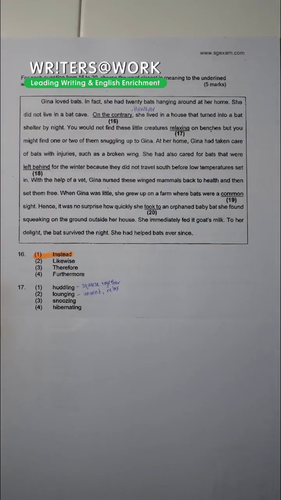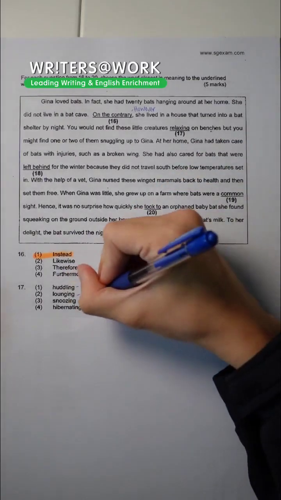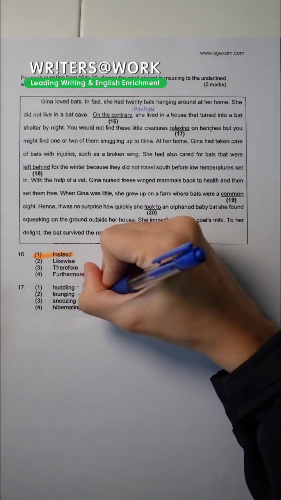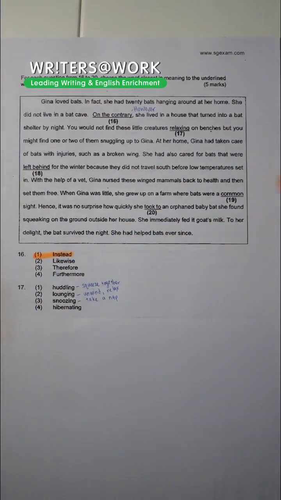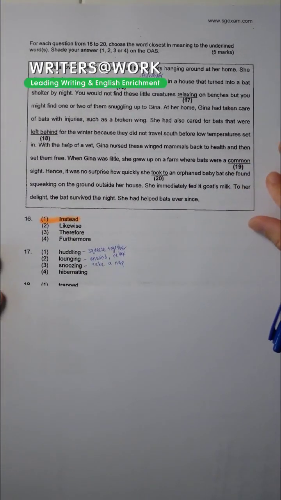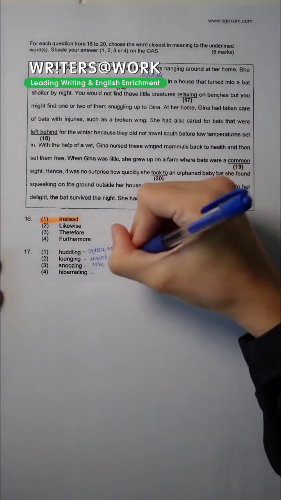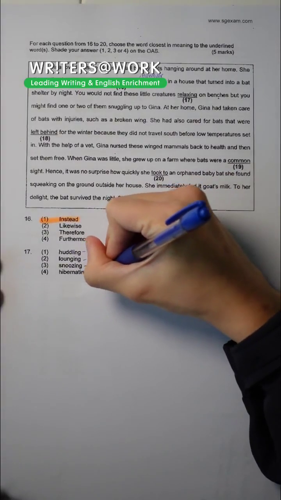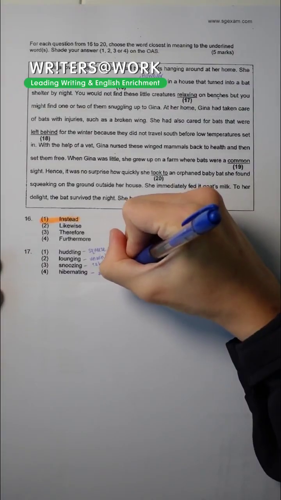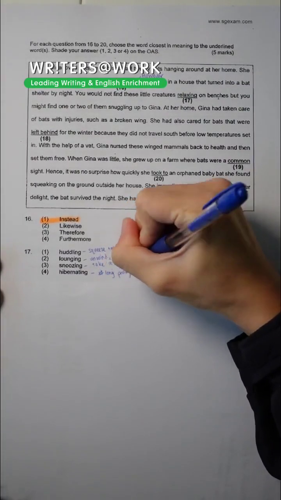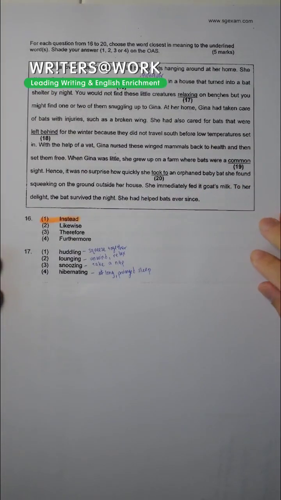Okay. To snooze is to take a nap. Right? Sometimes if you're not paying attention in class, the teacher is talking while you're snoozing away, that is to take a nap. While to hibernate is to sleep for a long time. Long sleep, a prolonged sleep. Okay. For example, bears go to hibernate during winter.